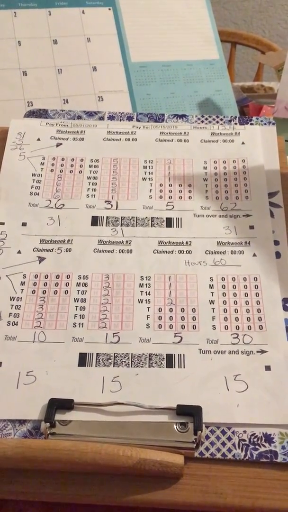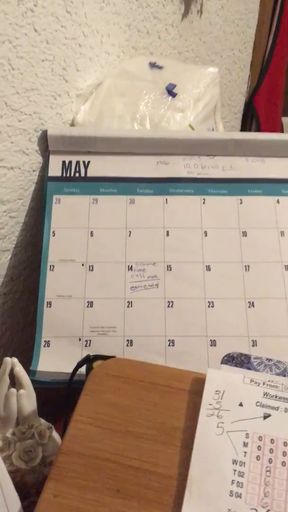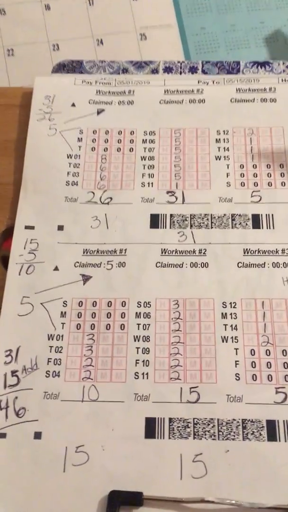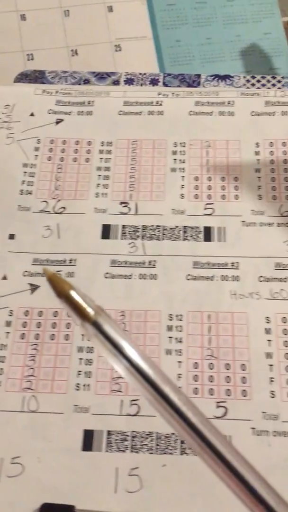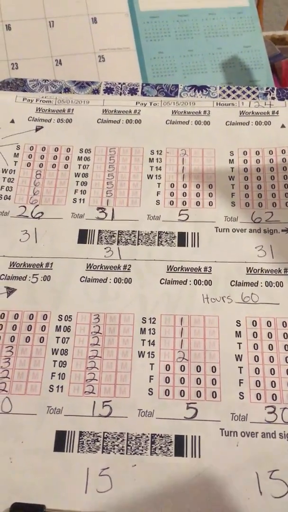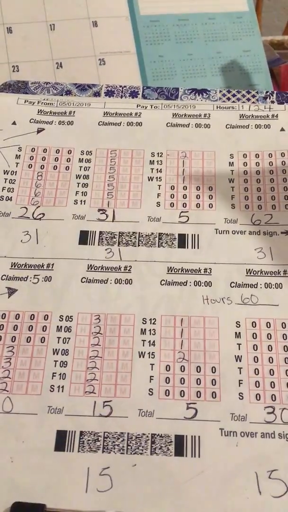Let's do a practice timesheet for the month of May for 2 consumers. This is what you need to start out with. You need a black pen and you need a calculator of your choice.